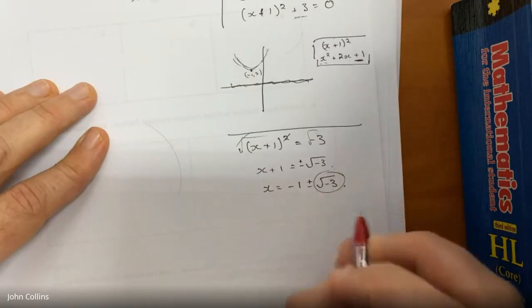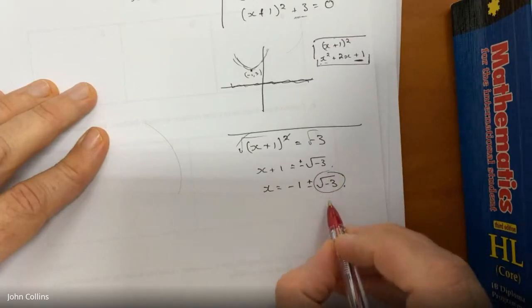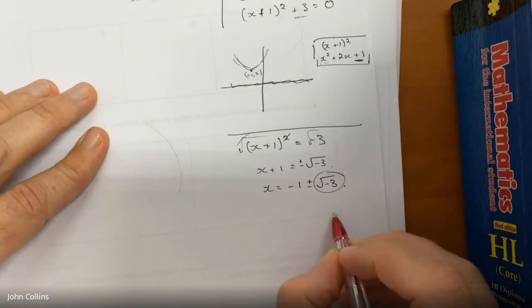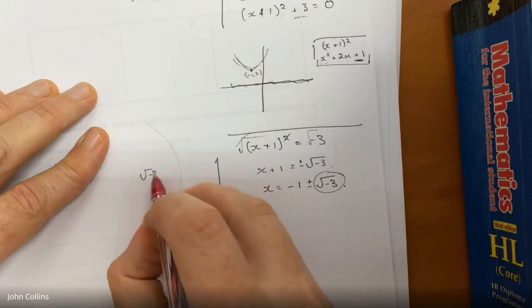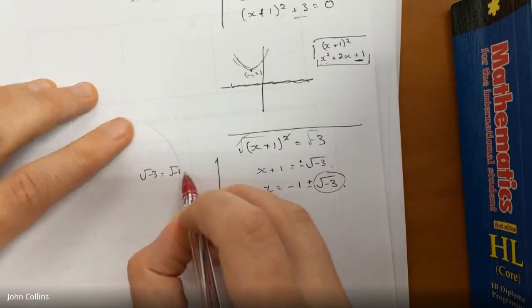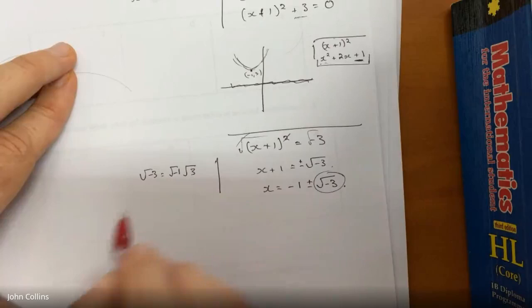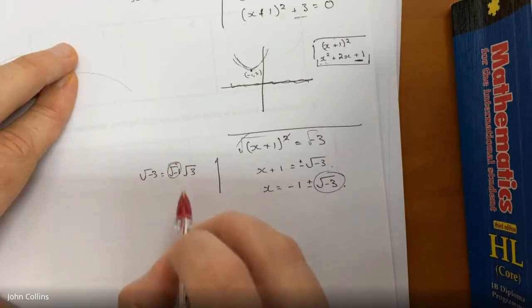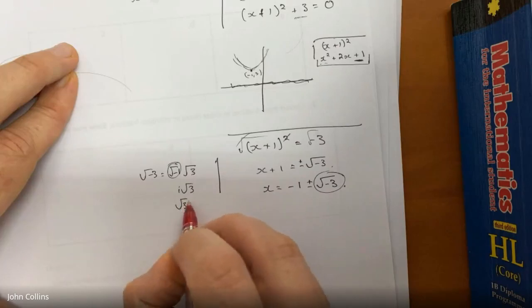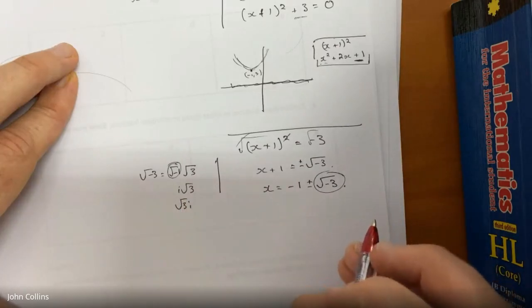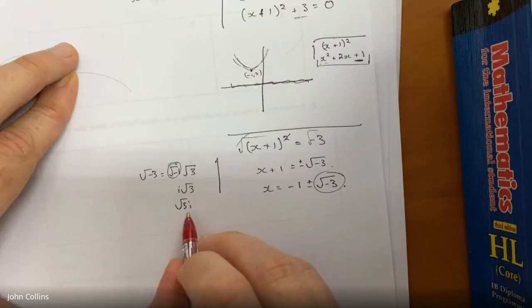Now let's change that into a complex number, now that we know how. Root minus 3 is root minus 1 times root 3, and root minus 1 is our i, so it's i root 3, or root 3 i. Either way, it's fine to write it. Usually you put the i last.